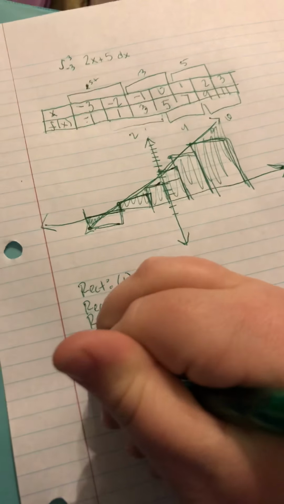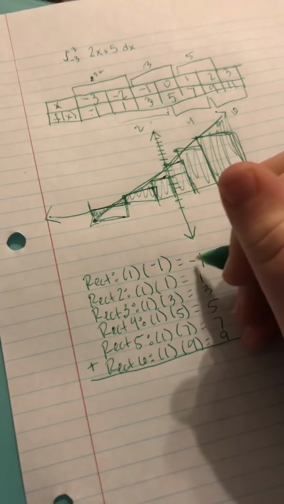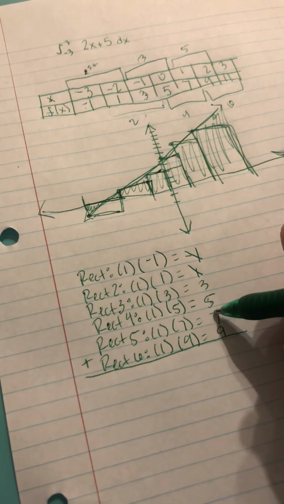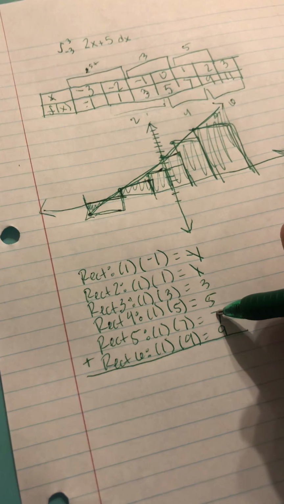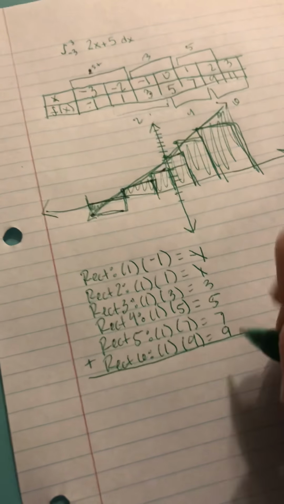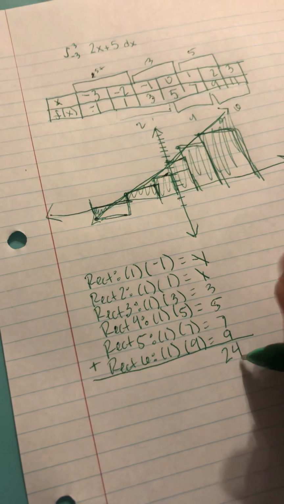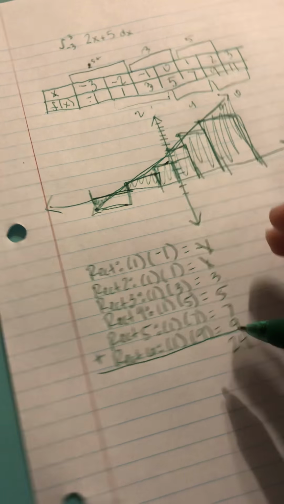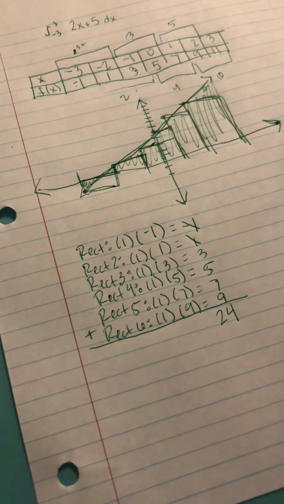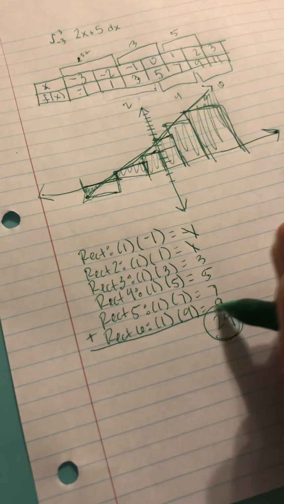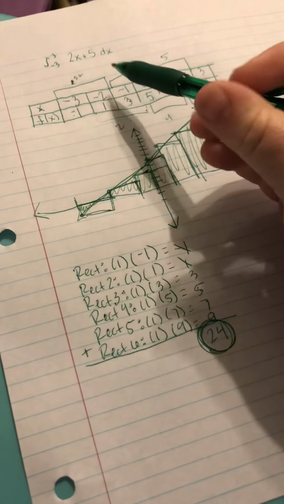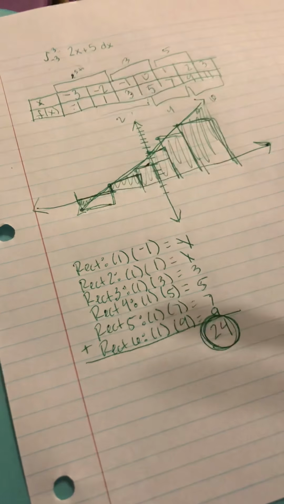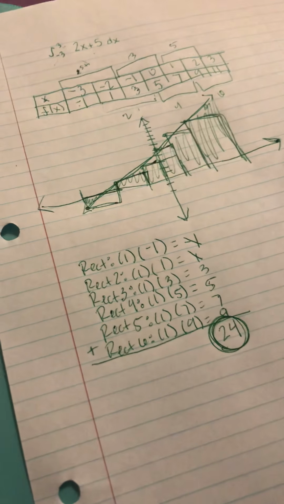So we get 9. Now we're going to add them all together. Negative 1 and 1 cancel out. 3 plus 5 is 8. 8 plus 7 is 15. 15 plus 9 is 24. Hopefully. Okay. So that is our integral of 2x plus 5 from negative 3 to 3. It's an approximation using the left-handed Riemann sum.